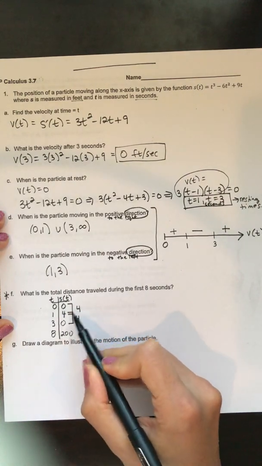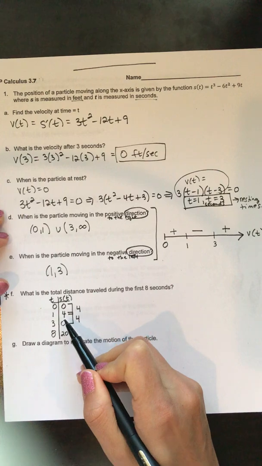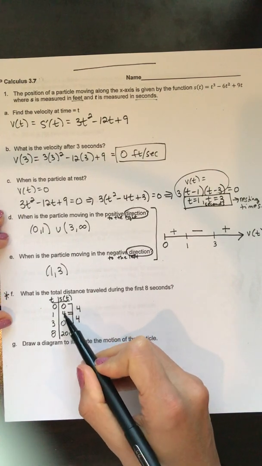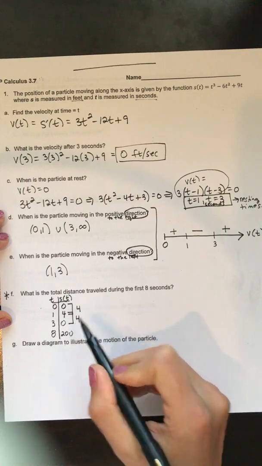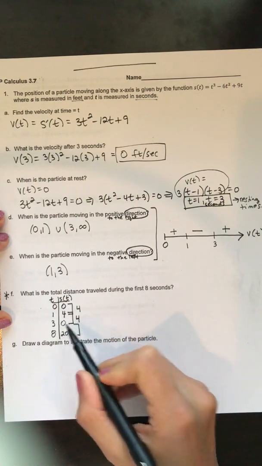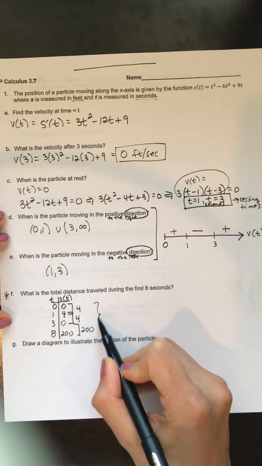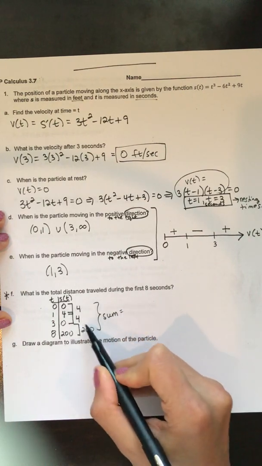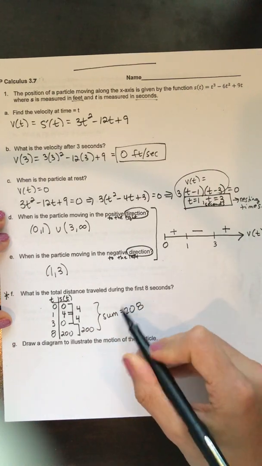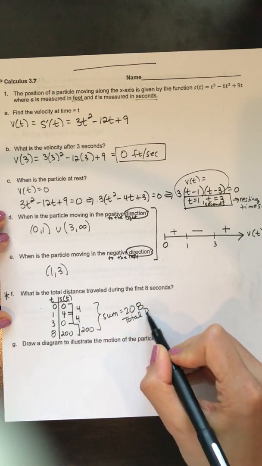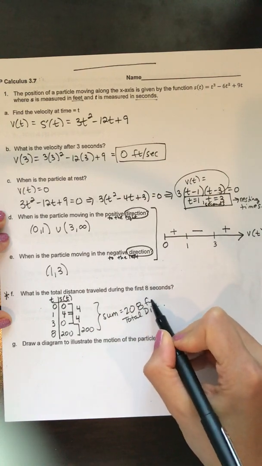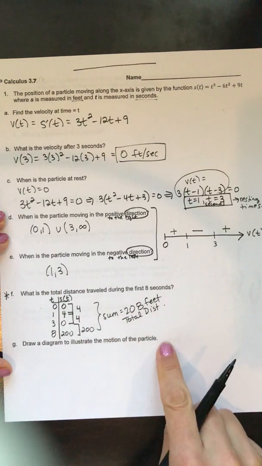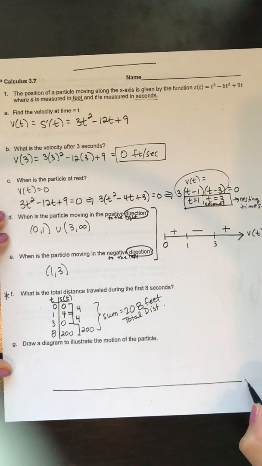So you go 0 to 4 is positive 4. Then you backtrack. Yeah, you go to the left, but you are still going a distance of 4. Distance is positive. And then you go to 200. So the distance between 0 and 200 is 200. Add up those 3 numbers, 4 plus 4 plus 200. The total distance traveled is 208 feet. And then we have to draw a diagram to illustrate. So here we've got the x-axis. Okay, let's say this is 0 on the x-axis. So at time 0, and the x-axis is really s of t.